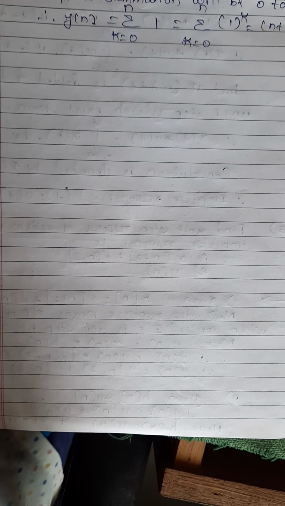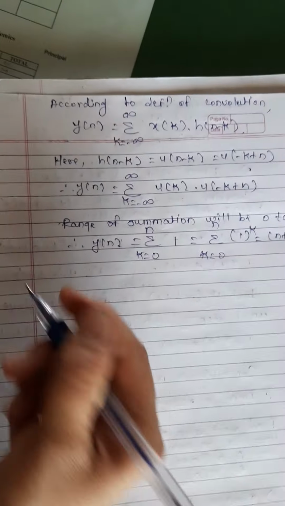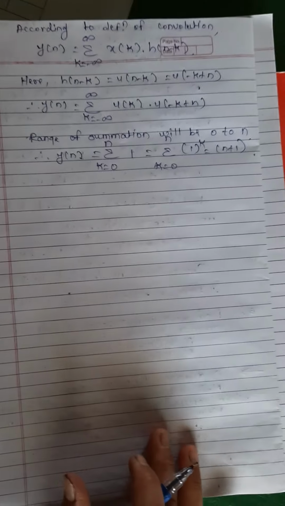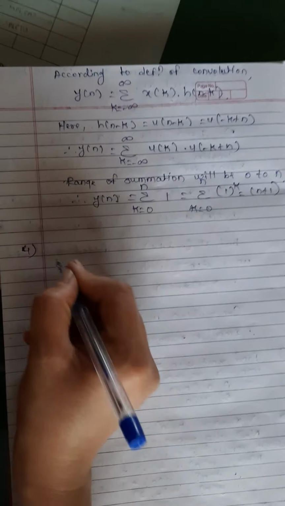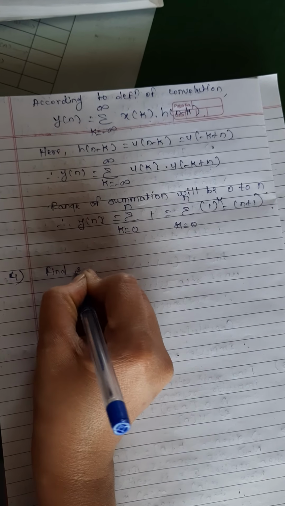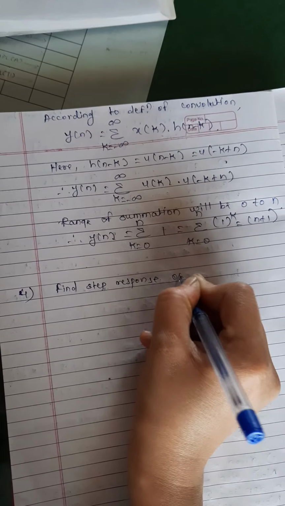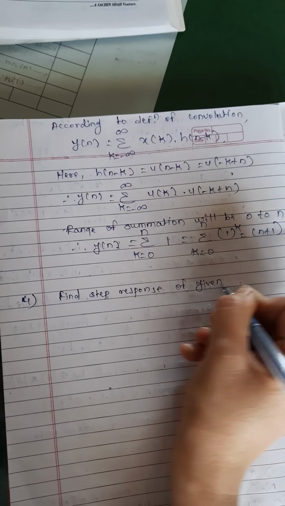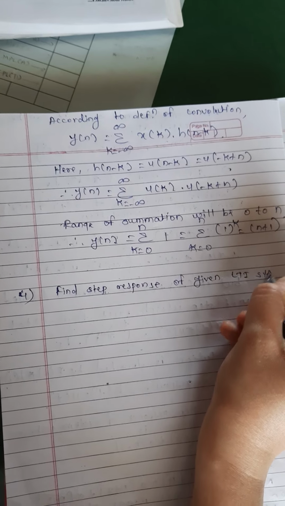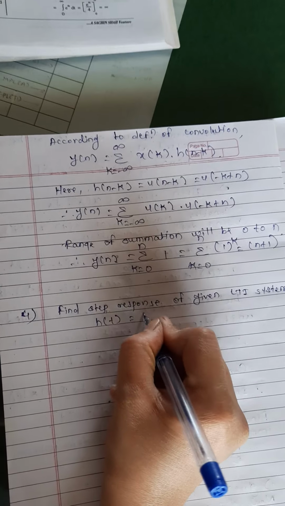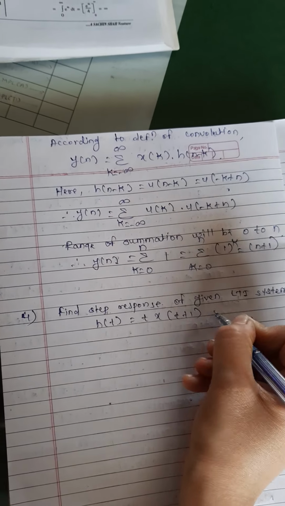Now next problem. Fourth problem. Find step response of given LTI system. So given system is h of t is equal to x of t plus 1 u of t.